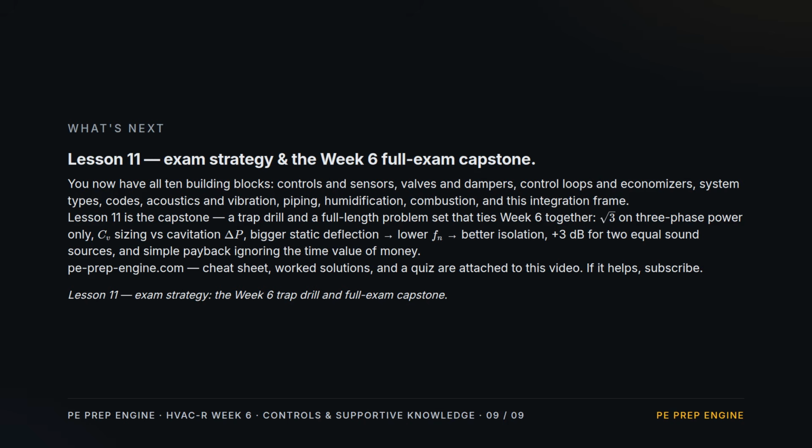You now have all 10 building blocks: controls, valves and dampers, control loops and economizers, system types, codes, acoustics and vibration, piping, humidification, combustion, and this integration frame. Lesson 11 is a trap drill and a full-length problem set that ties it together. The root 3 on three-phase power only, valve sizing versus cavitation, bigger deflection giving better isolation, plus 3 decibels for 2 equal sources, and simple payback ignoring the time value of money.